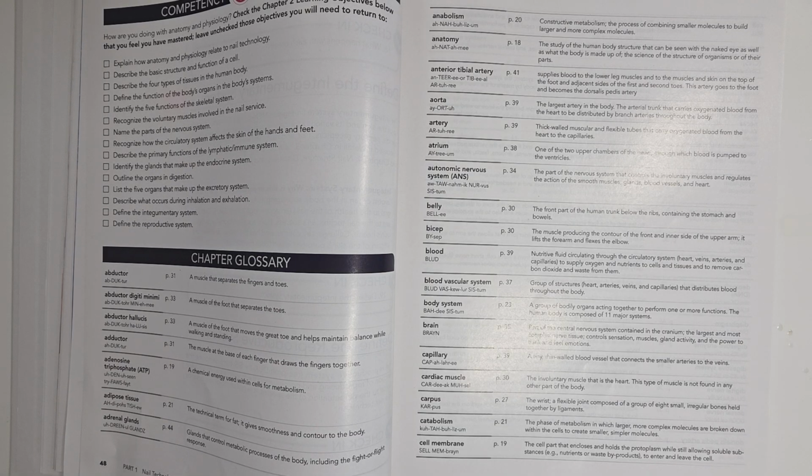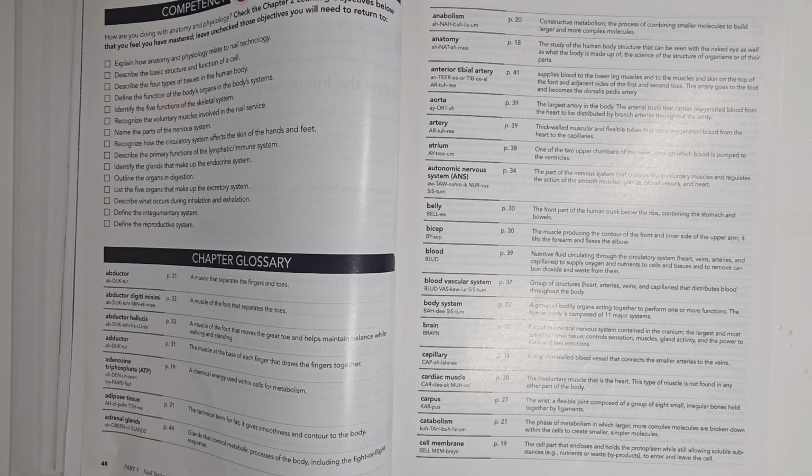Anatomy, the study of the human body structure that can be seen with the naked eye, as well as what the body is made up of. The science of the structure of organisms or of their parts. Anterior tibial artery supplies blood to the lower leg muscles and to the muscles and skin on top of the foot and adjacent sides of the first and second toes. This artery goes to the foot and becomes the dorsalis pedis artery.